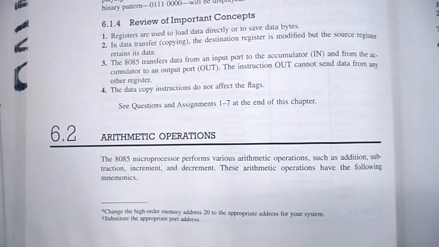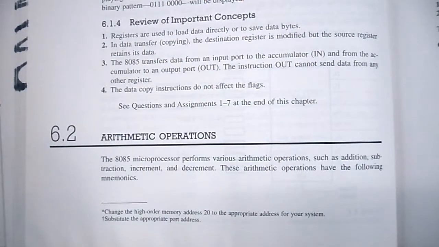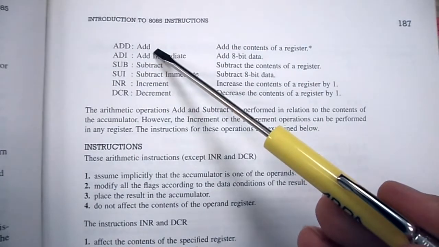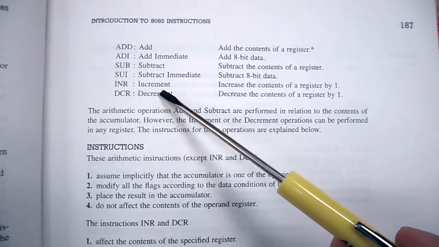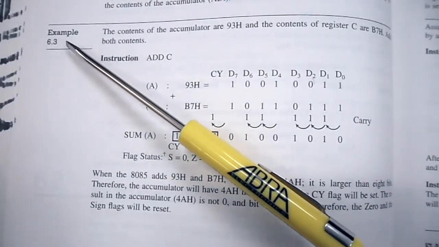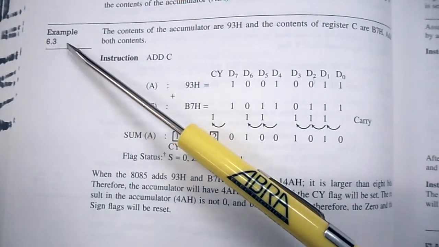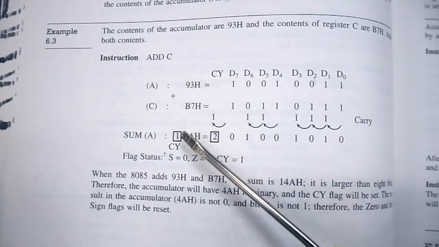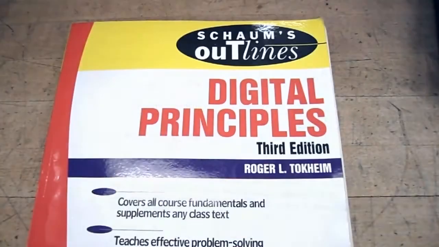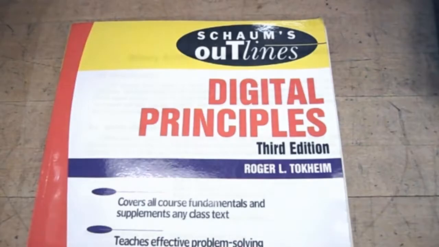Section 6.2 of your textbook talks about arithmetic operations, and you'll notice one of them is the add command, add immediate, subtract, subtract immediate, increment, and decrement. Your textbook gives you an example, 6.3, of using the ADD instruction that you may want to review. You may wish to reference Schaum's Outlines, Digital Principles, 3rd edition, that we used in our Digital Systems course.